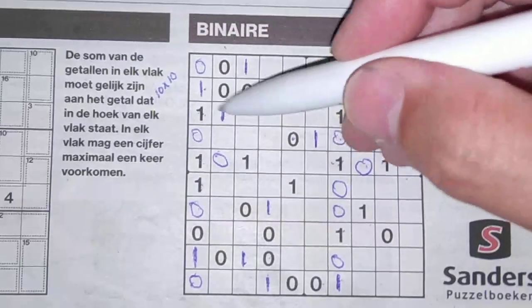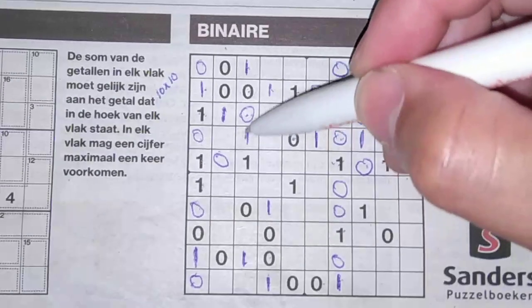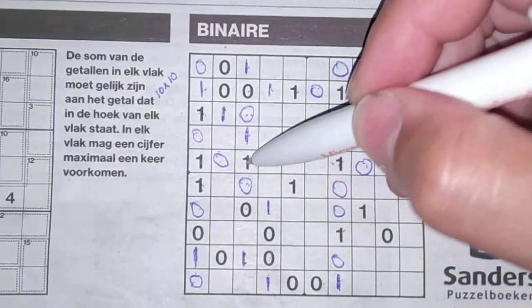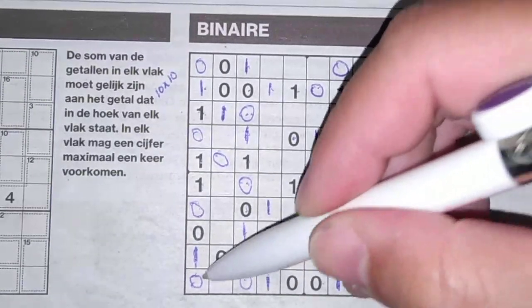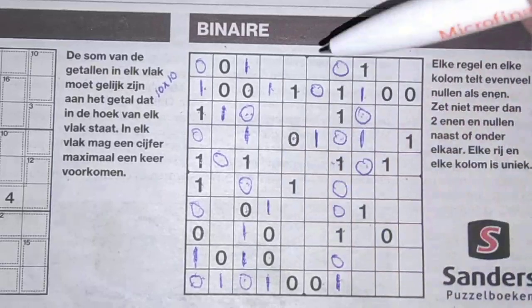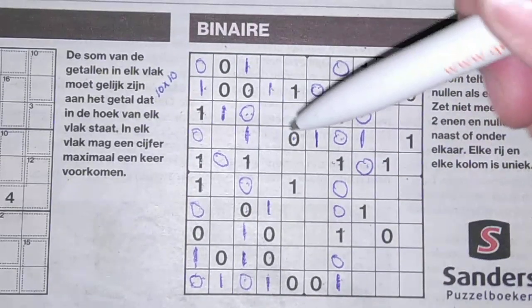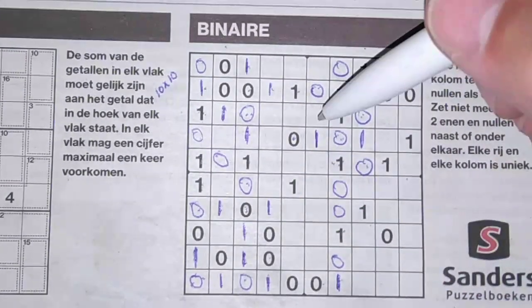Let me see, double 1 here and O, there and O, double O here and 1, there and 1, double 1 here and O, there and O, double O here and 1, there and 1, double 1 here and O, there and O. Between 2 O's comes a 1. Then between 2 O's comes a 1.